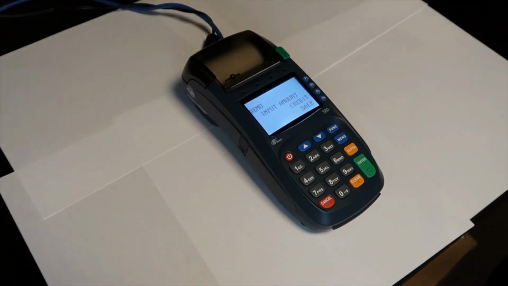In the event that a terminal update is needed, the Pax S80 is equipped with a very useful tool. All you have to do to update the credit card machine, as long as it is connected to the internet, is turn it off and turn it back on. It'll connect to the server and automatically update.